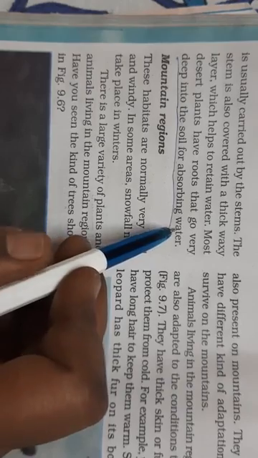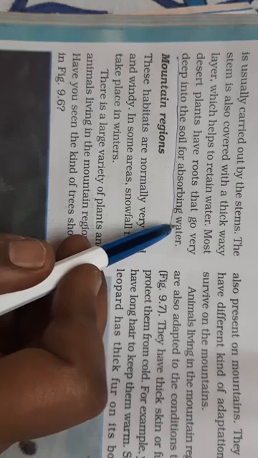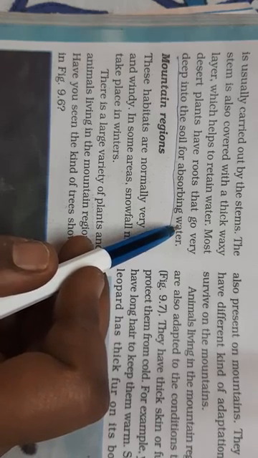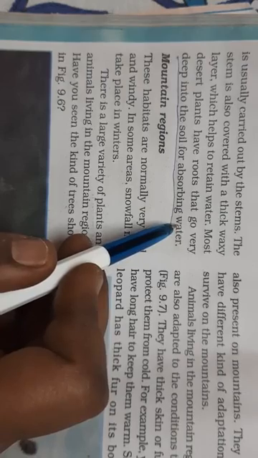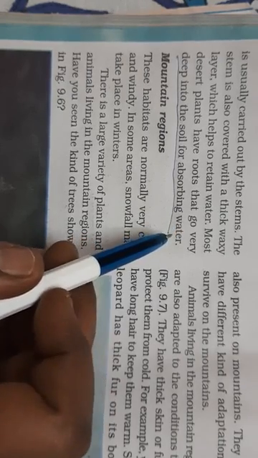Please, children, as I am teaching the chapters, please read the chapters so that it will be very clear to all of you. And you also have to learn all these adaptations. Clear, children? Thank you.